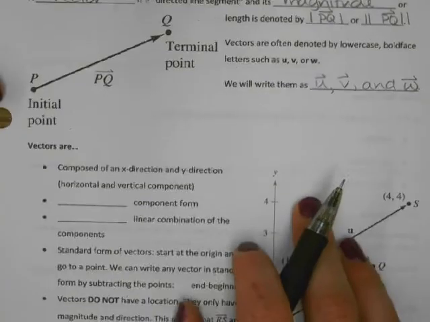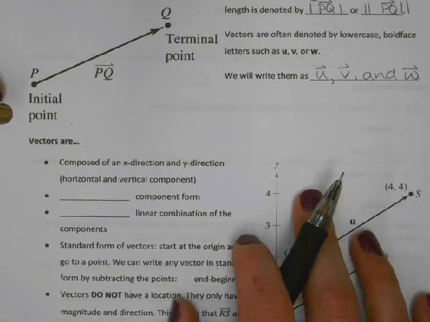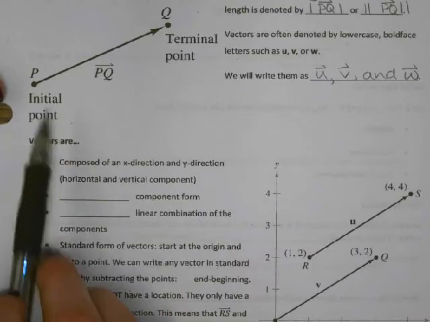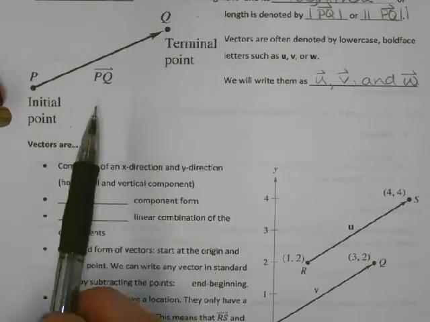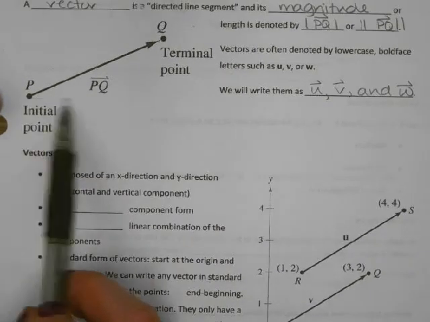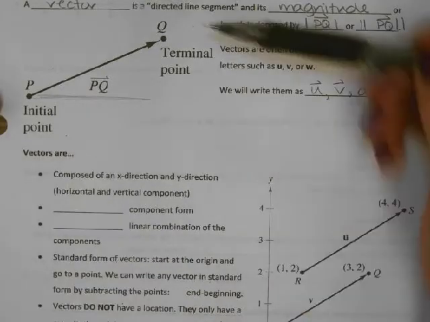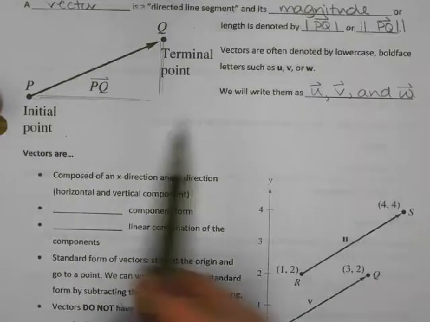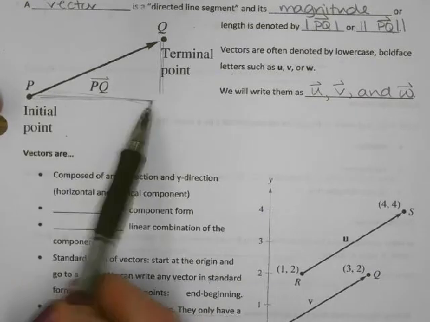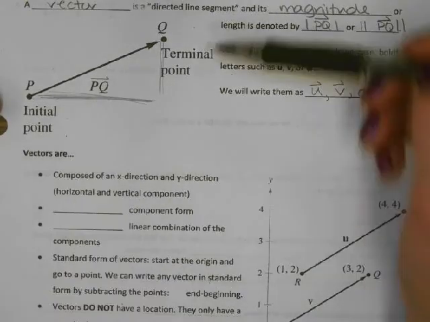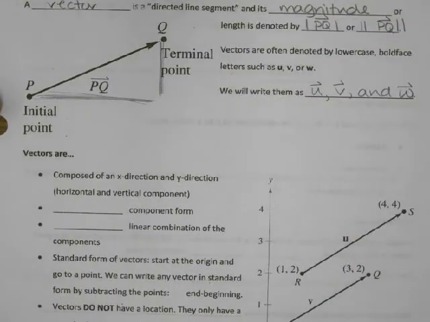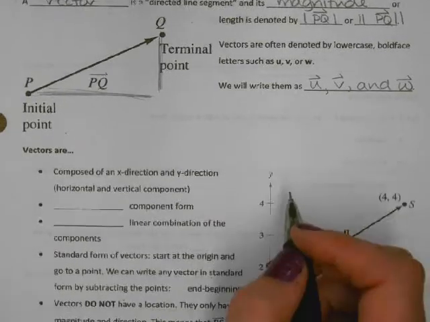All right, vectors are composed of an x direction and a y direction. We call that the horizontal component and the vertical component. So we could say this is like your horizontal component, this is your vertical component. So whatever number you had for how far apart these points are, whatever number you had for how far apart those y values are. So we have 2 different forms that we can write vectors in.